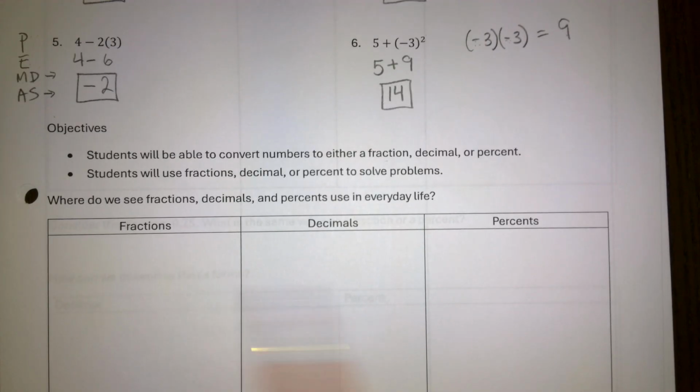So the first thing we're going to do is think about where we see these used in everyday life. As you go through, I want you to think about where you see these. Where do you see fractions? Just list where you have seen or used fractions in your everyday life. Where have you seen decimals? Where have you seen percents? So go ahead and pause the video and brainstorm some ideas. Then unpause, and I'll reveal the things that students have shared in previous classes about where they've seen these 3 things used. We've had a time to look at and brainstorm ideas there.